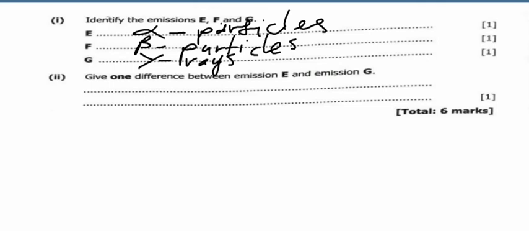Then the last one, you can talk of ionization. E has strong ionization, while G has the lowest ionization. So those are the differences. So that was the last one.